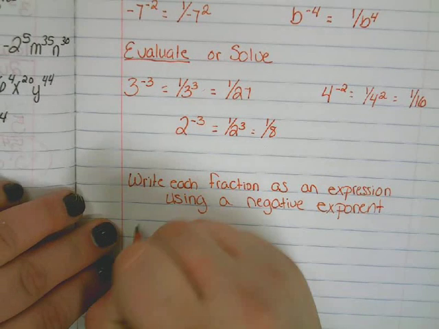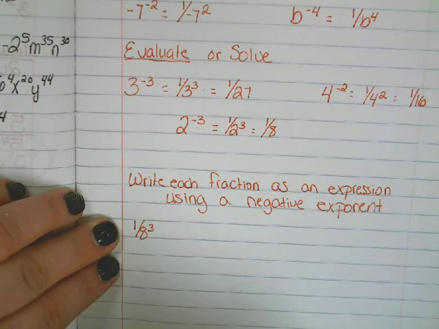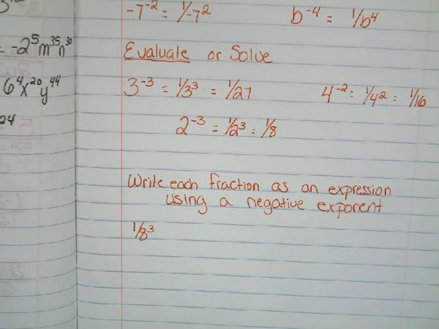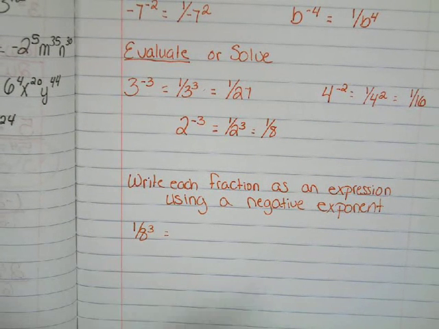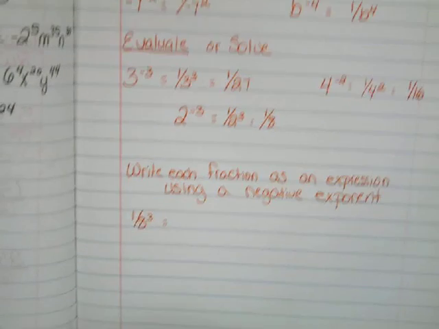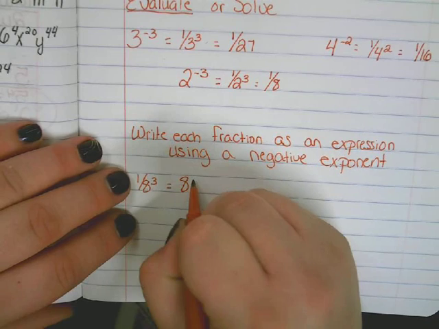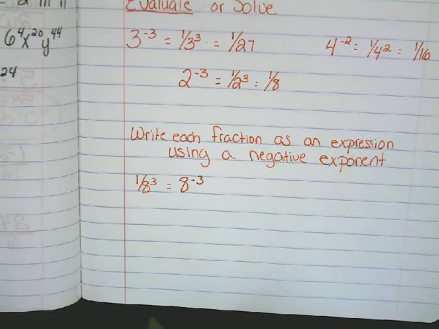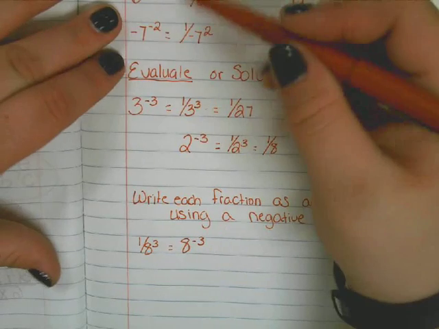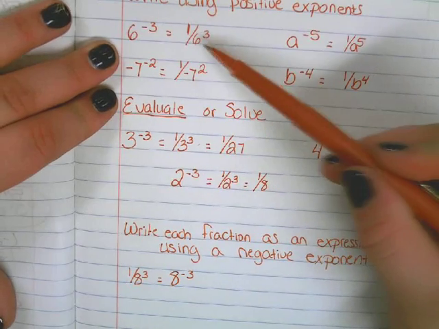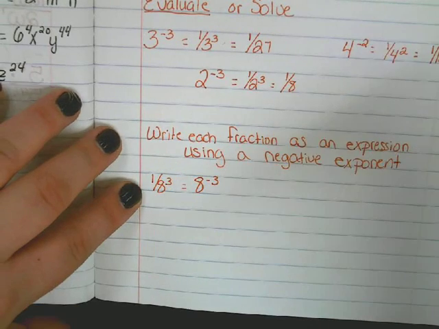So 1 over 8 to the third. So that would be 64. I don't have to solve it. I just have to write it using a negative exponent. It would be 8 to the negative third. We're just going backwards from the first step. So the first part, they gave us the negative exponent. We had to write it as a fraction and then solve it. Now we've got to take the fraction and go back, working backwards. Okay.